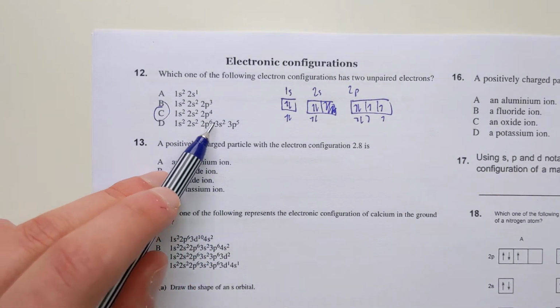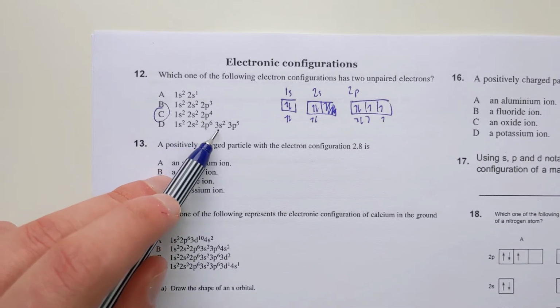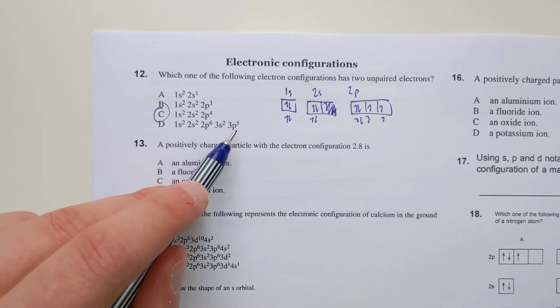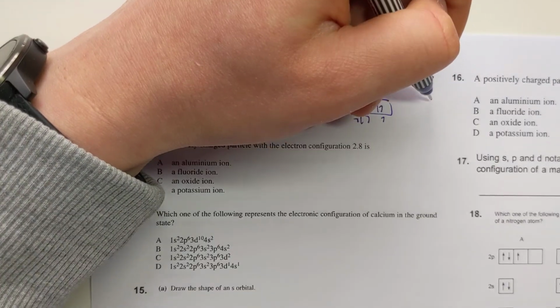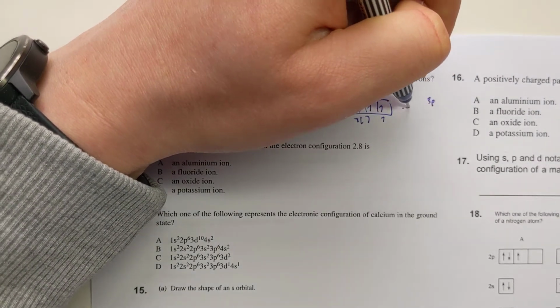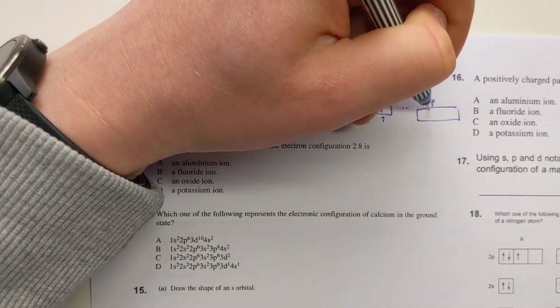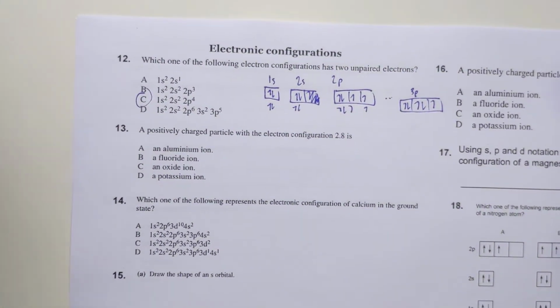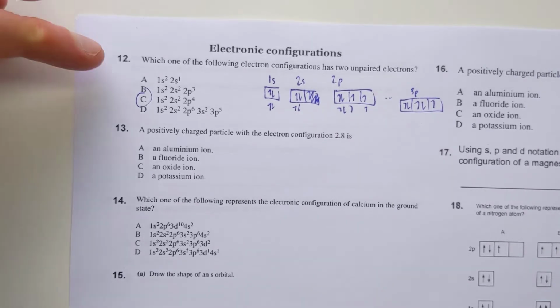1s2, 2s2, 2p6, that's a full orbital, that's not unpaired. 3s2, that's also a full orbital, that can't be unpaired. 3p5 is the last one, so if I do 3p5, I'm not going to do all the in-between bits. 3p5 would look like this. That's only 1 unpaired electron, that can't be the answer either. So C is the correct answer.